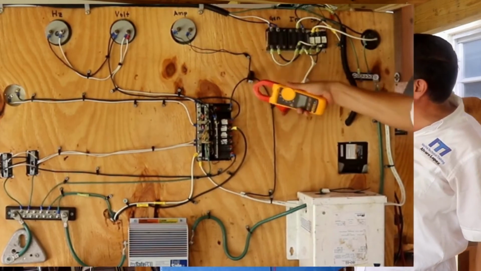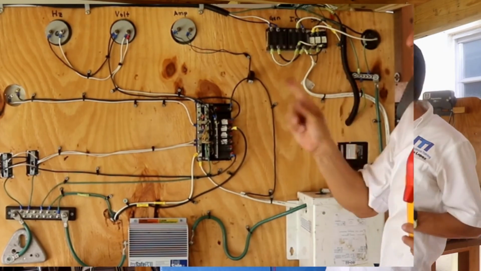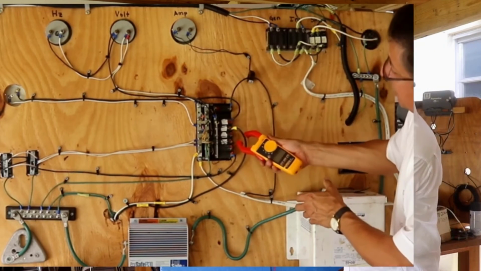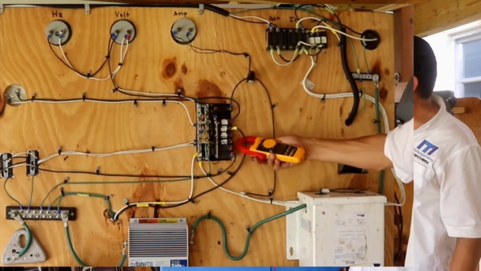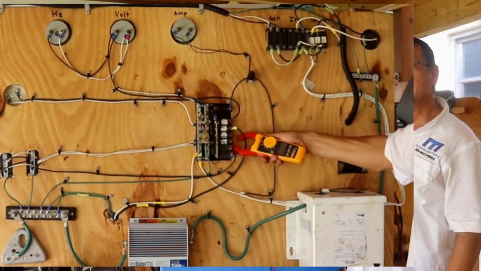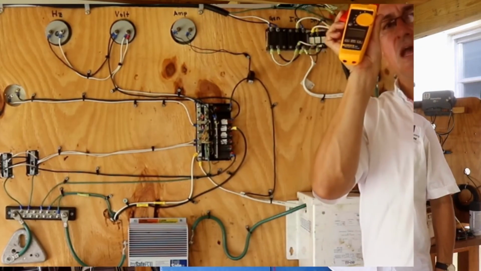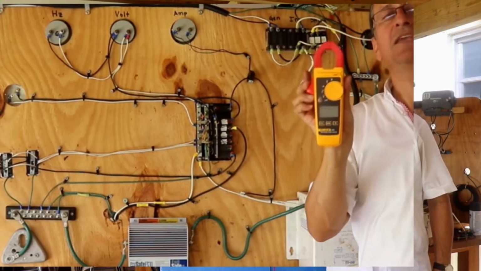No, I want to check the consumption only of the battery charger. I turn on the breaker of the battery charger and I check here on the hotline of the battery charger. It's only on the hotline to read amps in AC power.